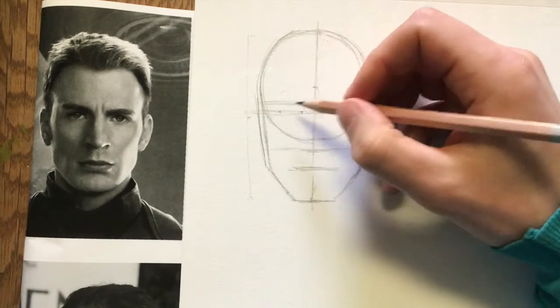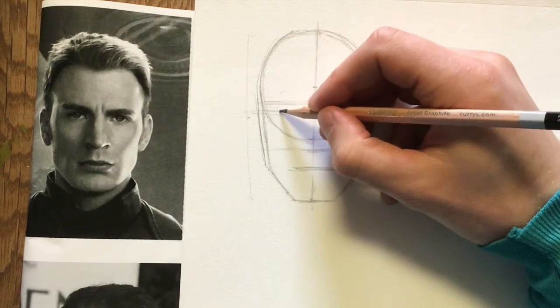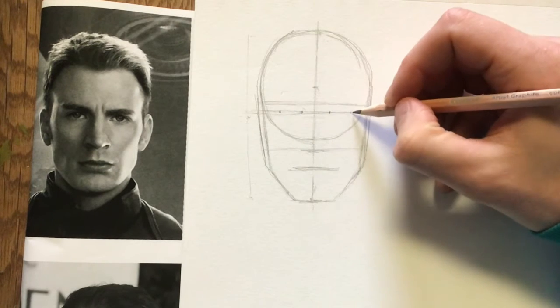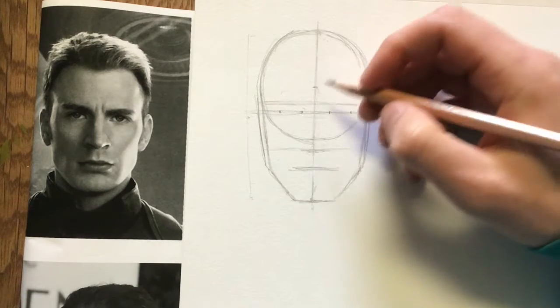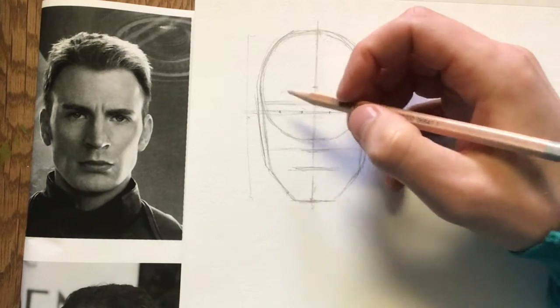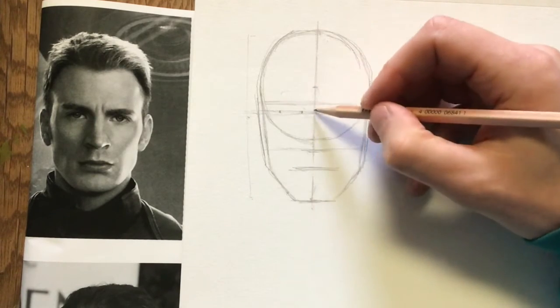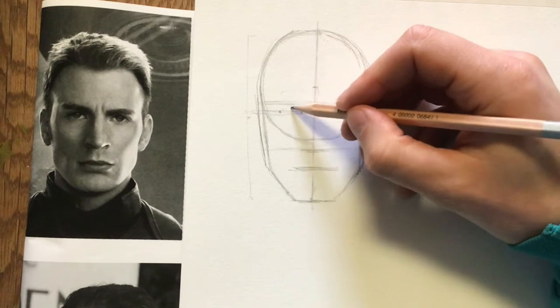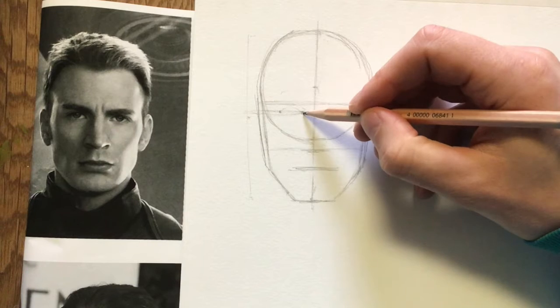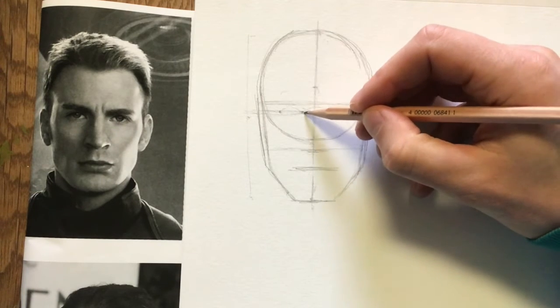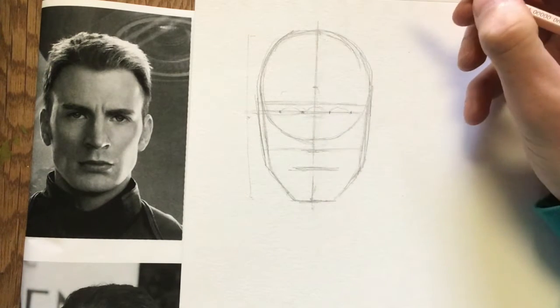Okay, so the trick for eyes is when you're spacing them, I usually put little marks on our line, just like that. When we're spacing them, this is basically going to be an eye in here, right? An eye here. You should be able to fit a third eye right in between, right?